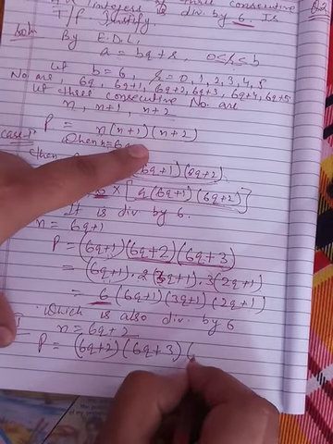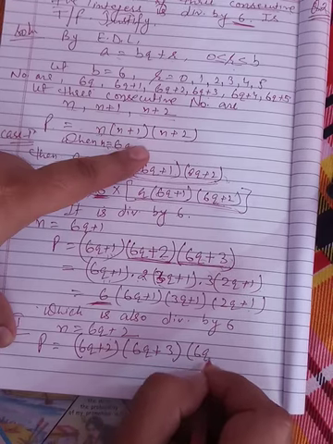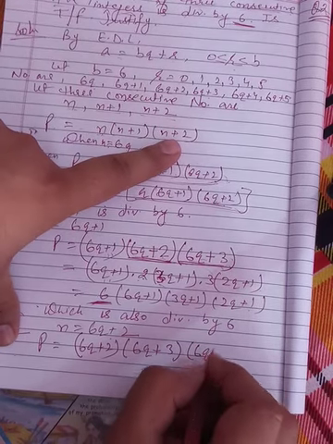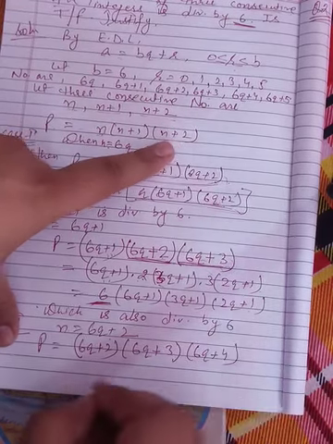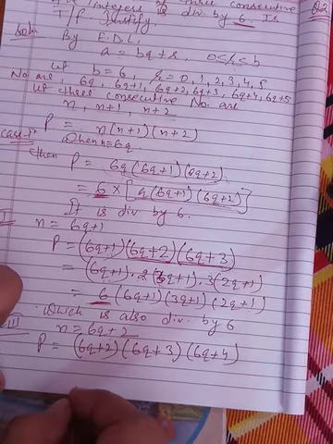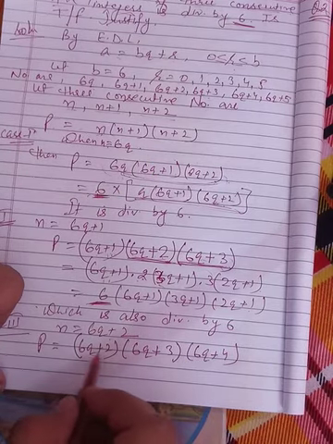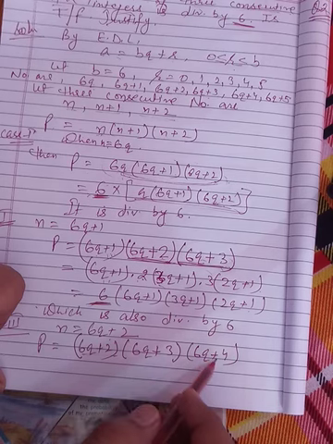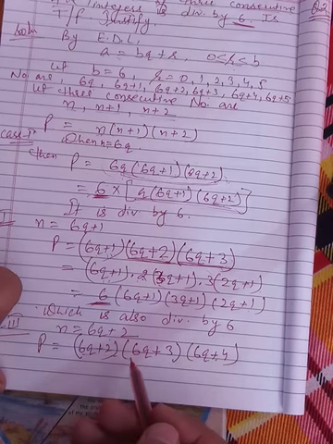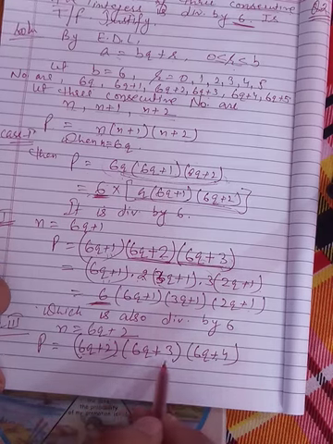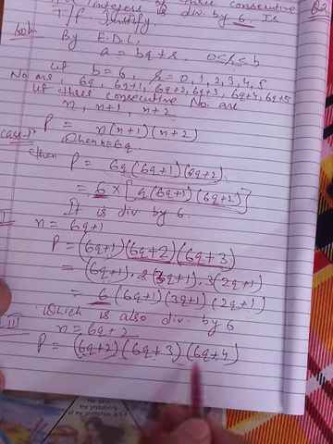And here n plus 2 is 6q plus 2 plus 2, which gives 6q plus 4. You can take 2 common from here and 3 common from here, but we need only 6, so we take 2 and 3 from only these two and leave the other one.